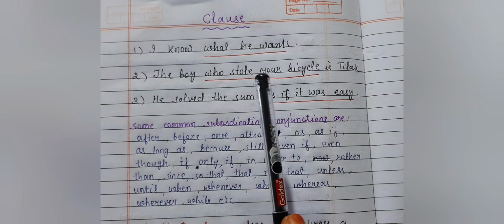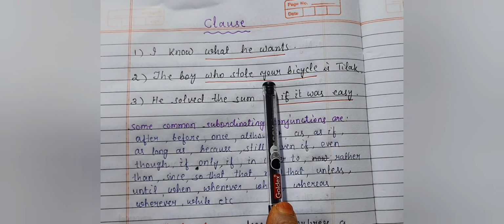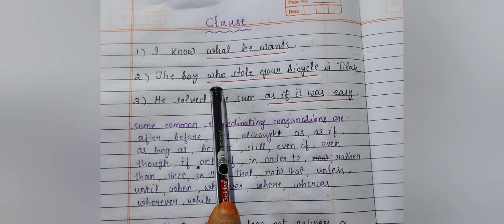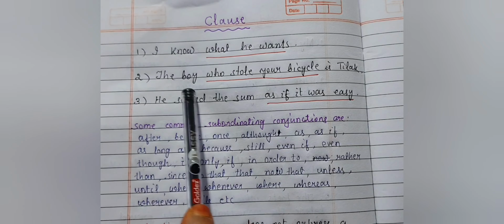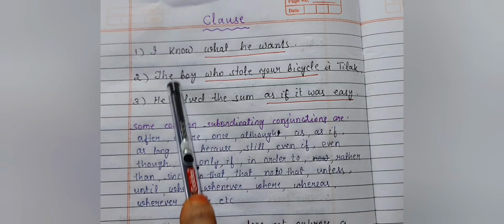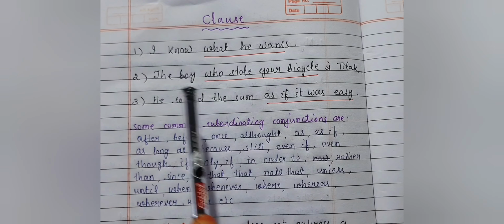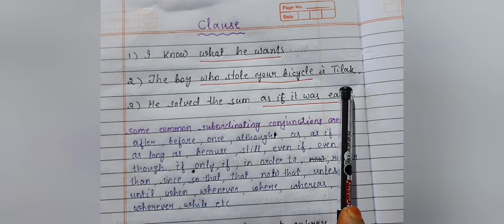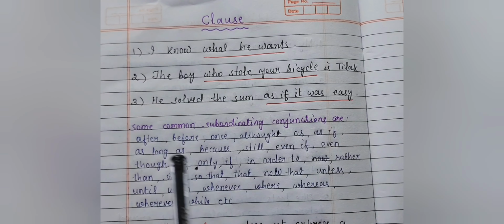So it is one subordinate clause, introduced by the word "who," which is a subordinating conjunction. And "The boy is Tilak" is the main clause here. Two clauses are there: "The boy is Tilak," main clause; "who stole your bicycle," subordinate clause.